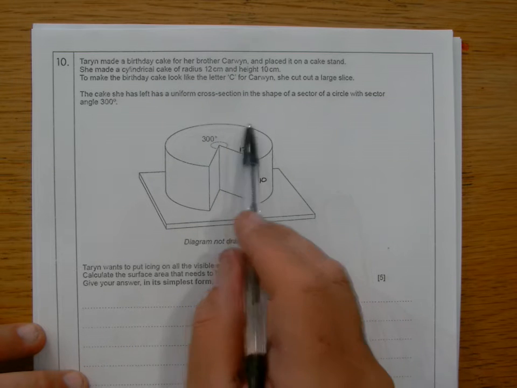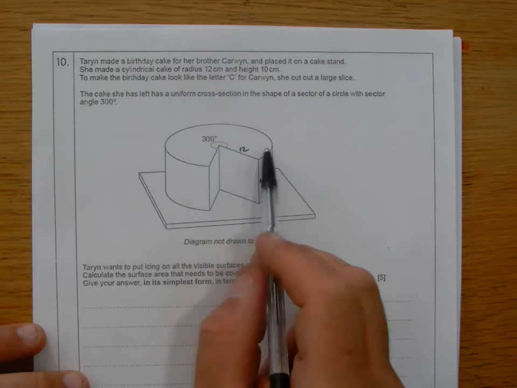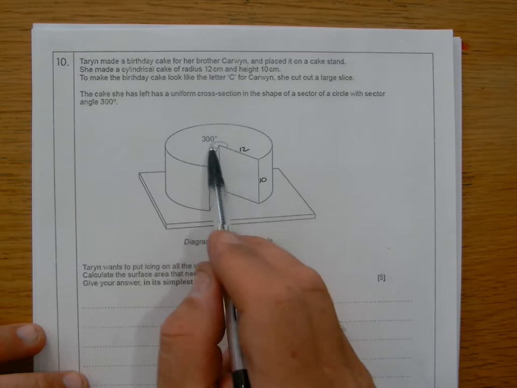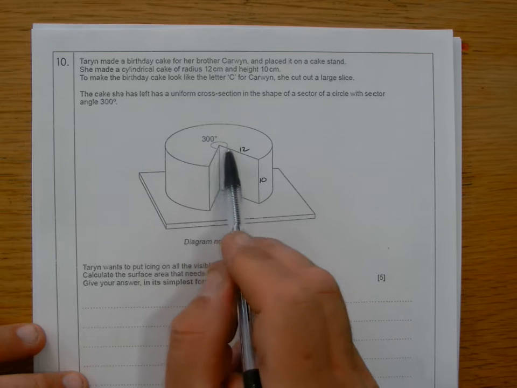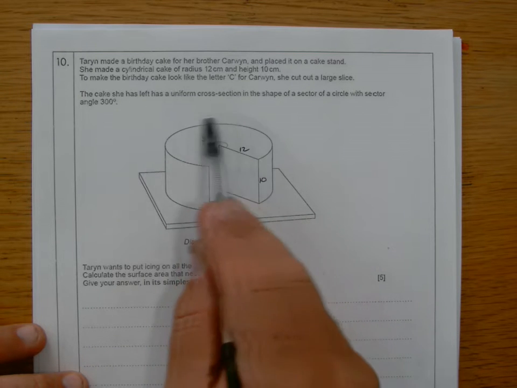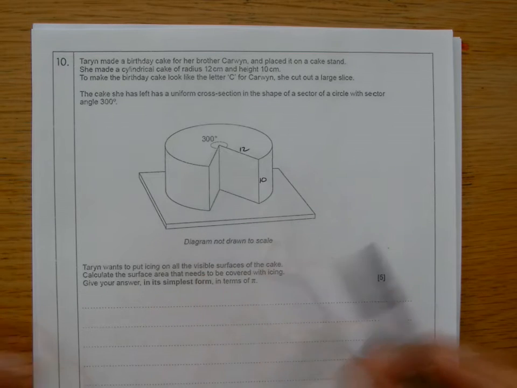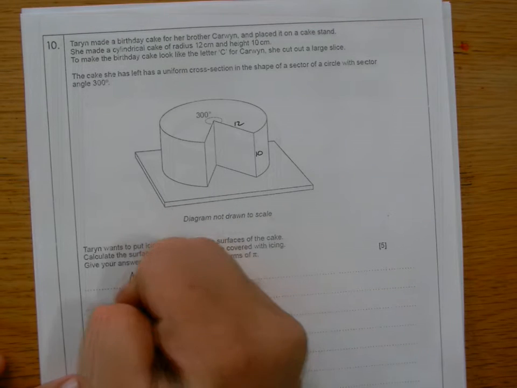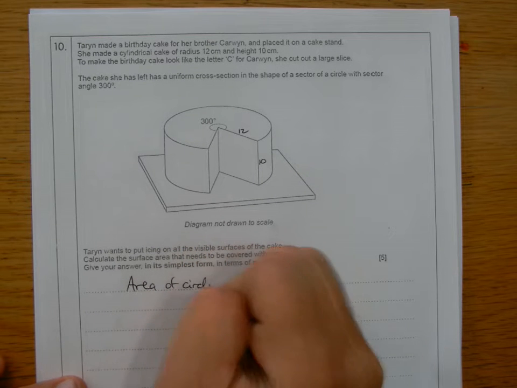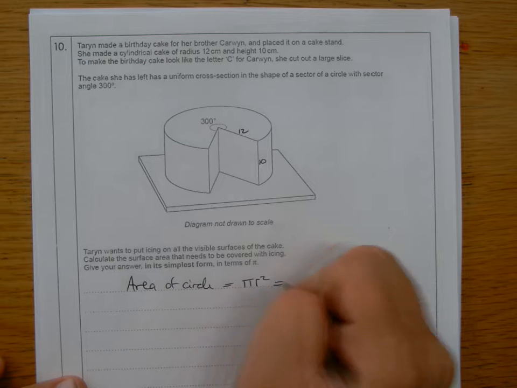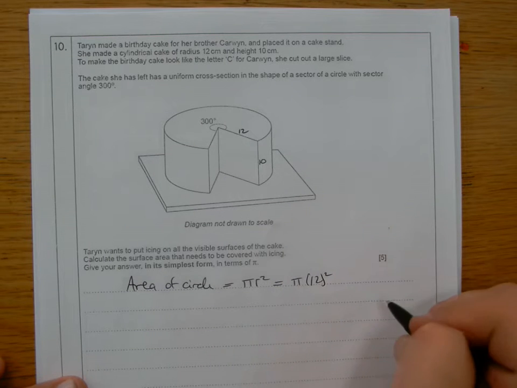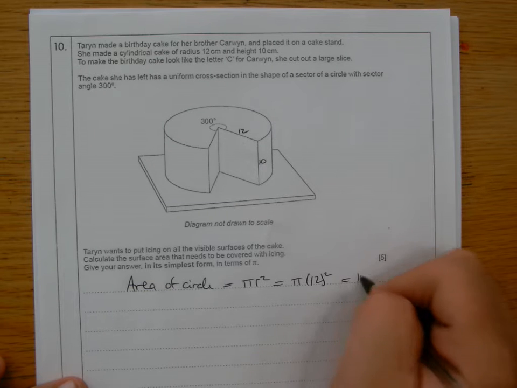Okay, so remember, if we're working on area of a sector, and this is a major sector, isn't it? It's a major sector because it's a very large angle. The minor sector here has been cut away, thrown away. But the major sector we can work out. It's referring to area, so I always start off by working out the area of the circle, the full circle, which will be pi r squared. So we know the radius is 12. So that will be 12 squared there, and you get 144 pi.